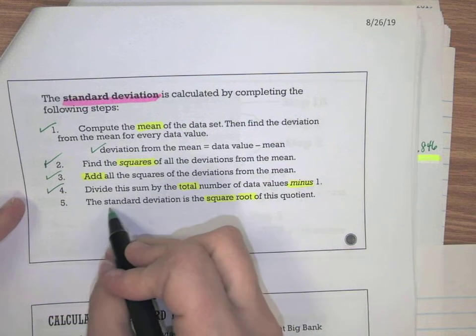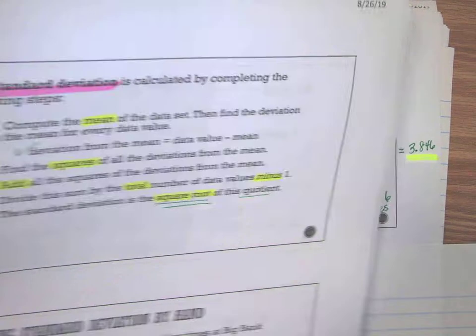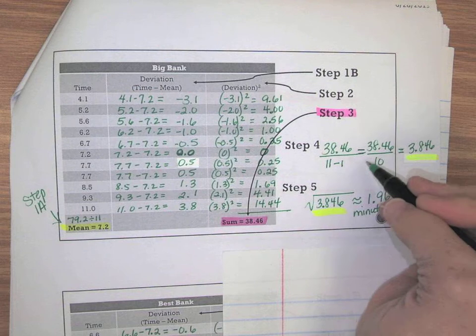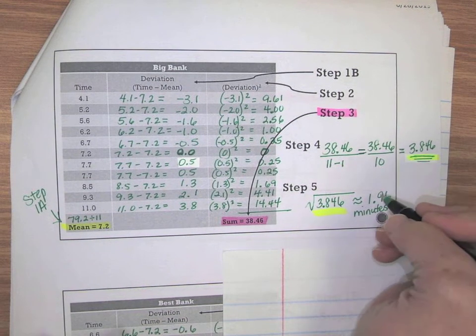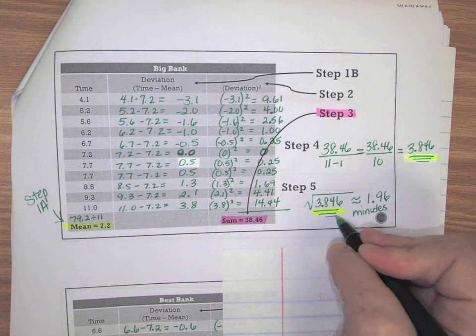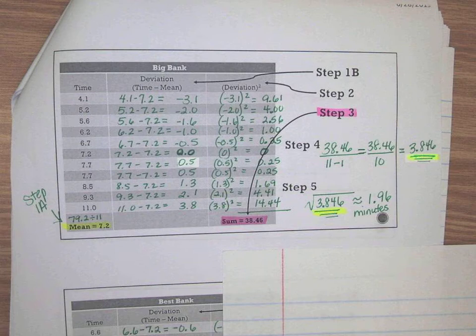Okay, so we did step 4. Step 5 is to find our standard deviation. We just take the square root of that quotient. Remember, quotient means division. So what we got here, this 3.846, is called a quotient. So we take that 3.846 and we just take the square root of it. And of course you can use your calculator to help you out there, and you get 1.96 minutes.